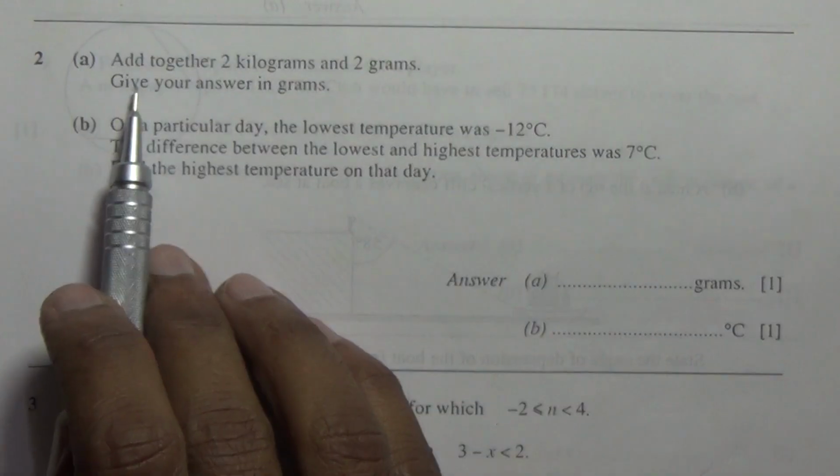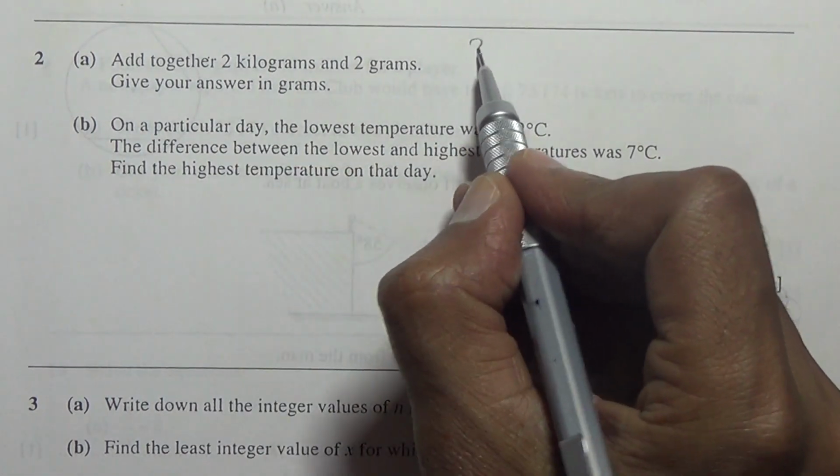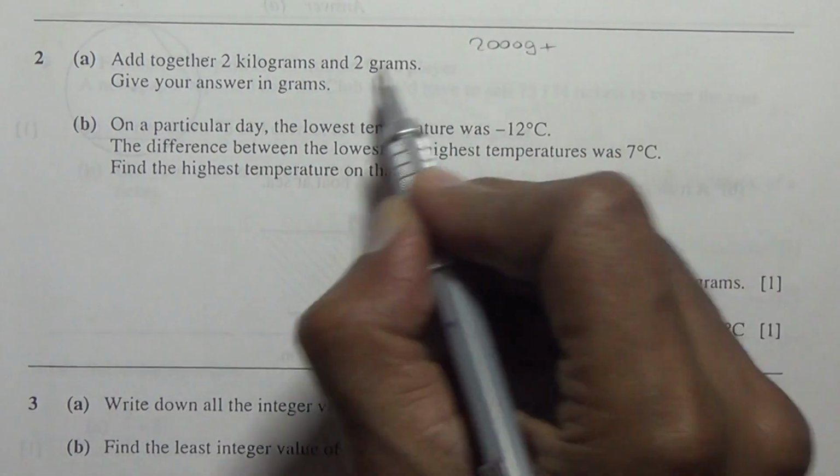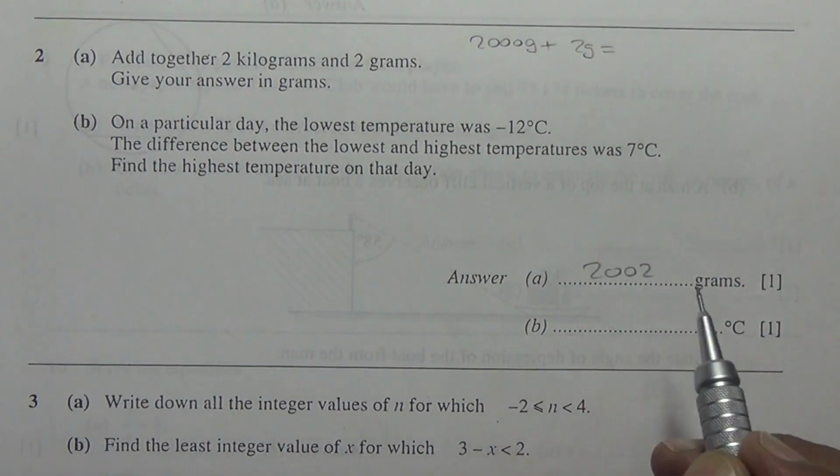Okay, for question number 2, add together 2 kilograms and 2 grams. So 2 kilograms is 2,000 grams plus 2 grams, and that's going to make it 2002 grams.